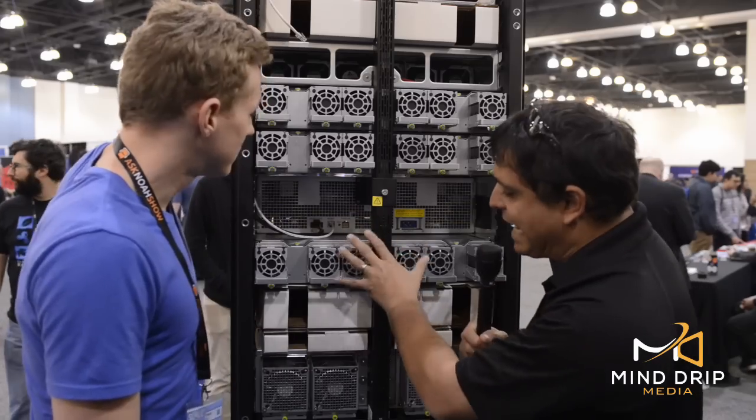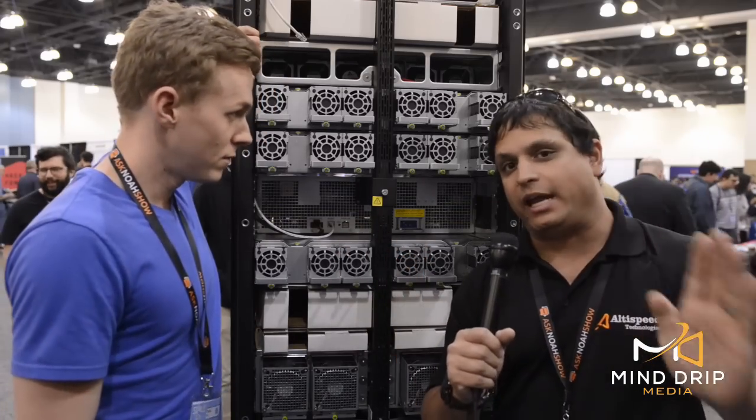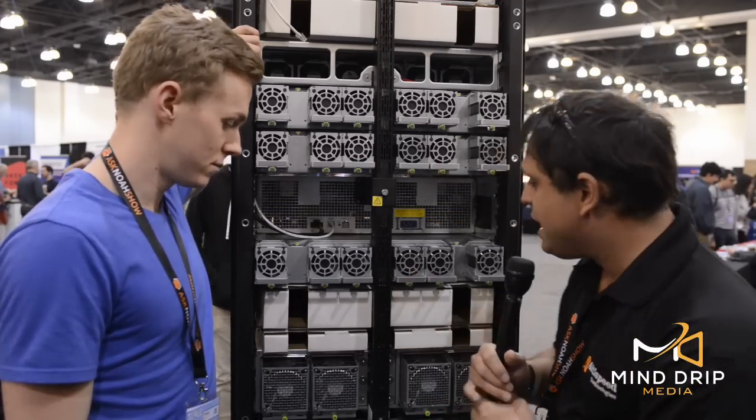When we pull the sleds out, you'll be able to see this. Certain sleds actually have a rail tray that comes out towards the front. So some of these sleds can actually stay powered on even while they're being serviced.